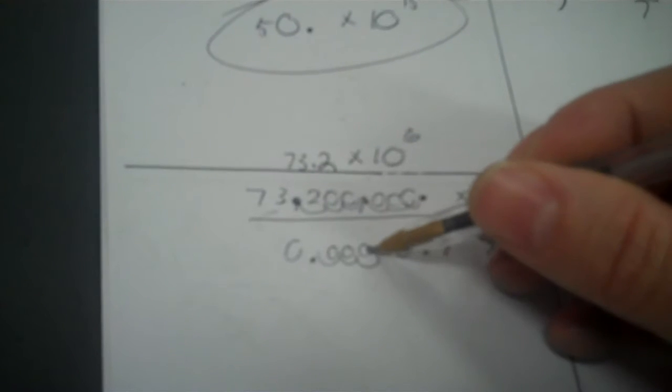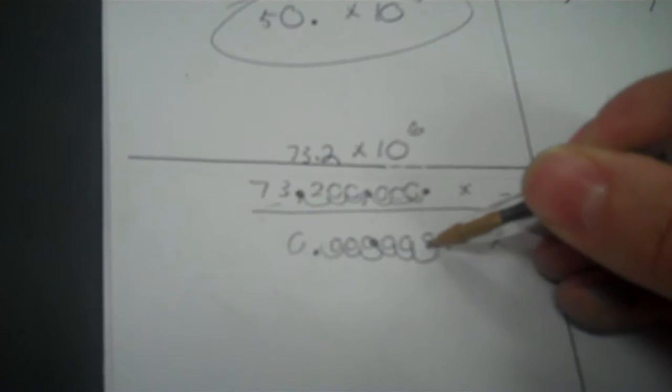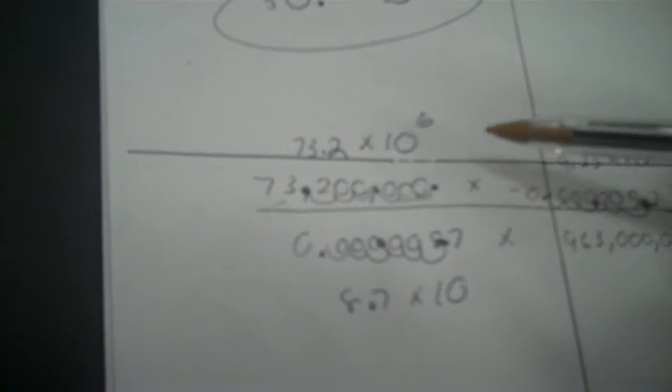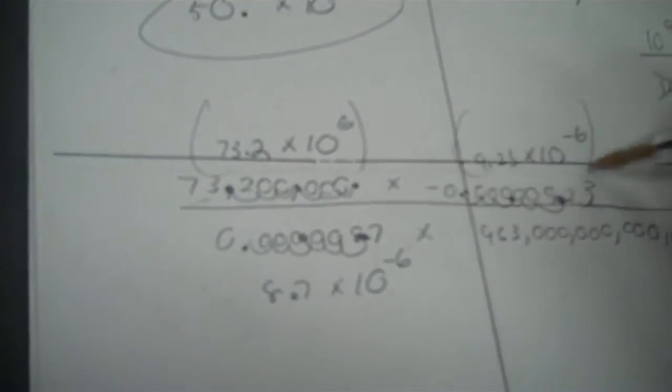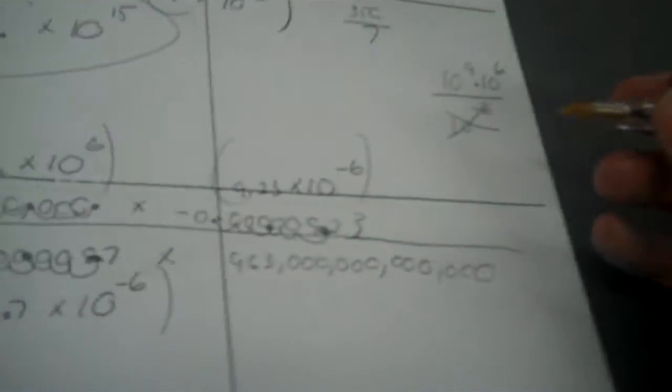Here you don't have enough. 1, 2, 3, still not enough. 4, 5, 6, now I got enough. So 8.7 times 10, and we moved it 6 places to the right, so it's negative 6. Put those in parentheses as I put them.